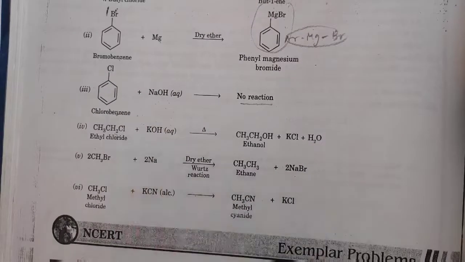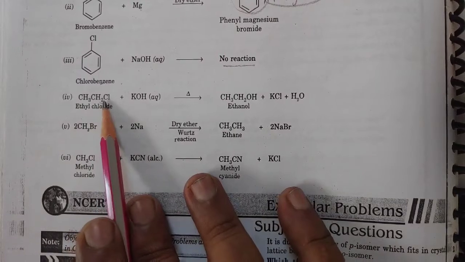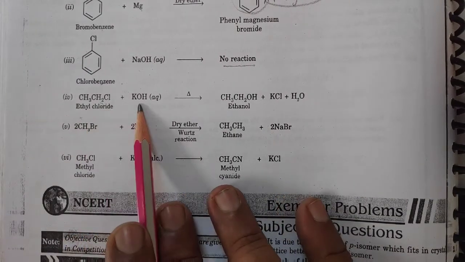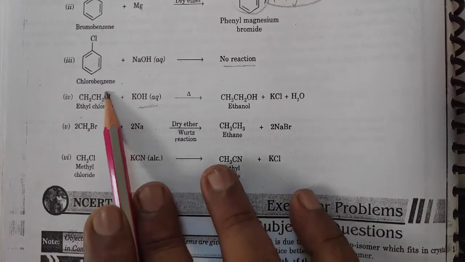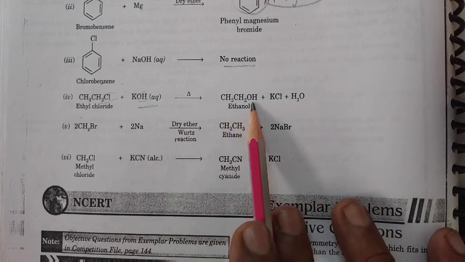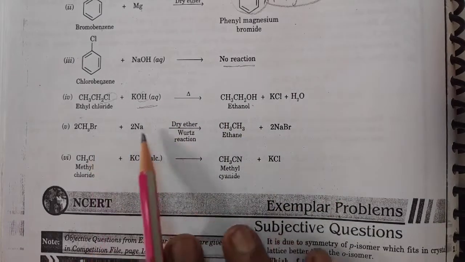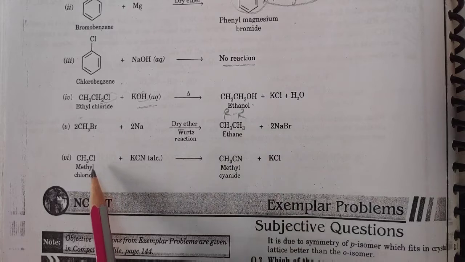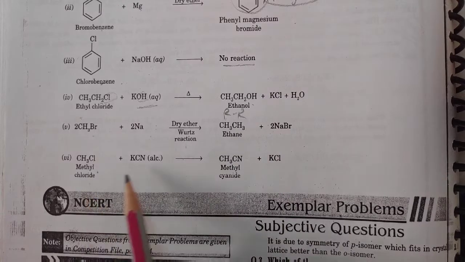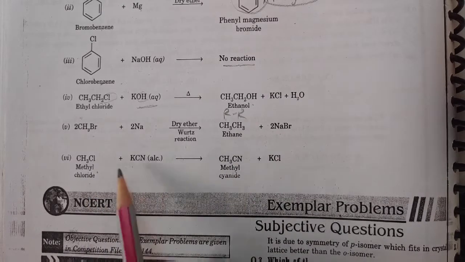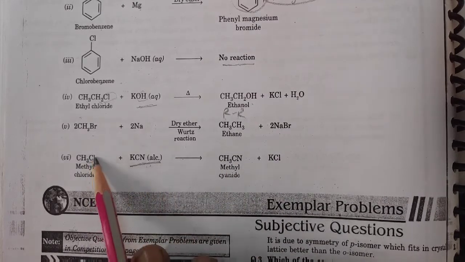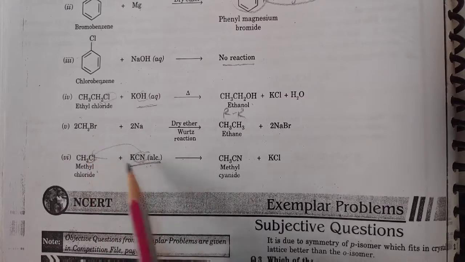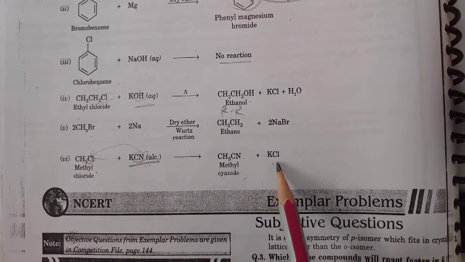Then the next one, CH3CH2Cl, that is ethyl chloride with aqueous KOH. Cl will be substituted by OH group, like this. Then this Fittig reaction that everyone knows, R-R is the product you get here, and this last one is methyl chloride plus KCN. Alcoholic KCN means CN will be substituted instead of Cl, and this is the product we get.